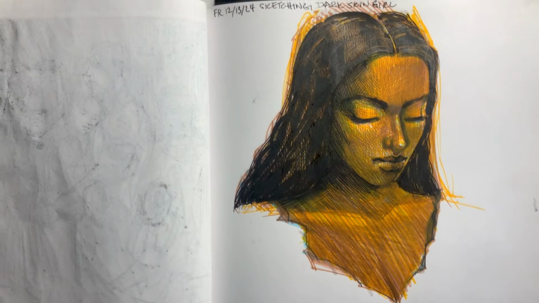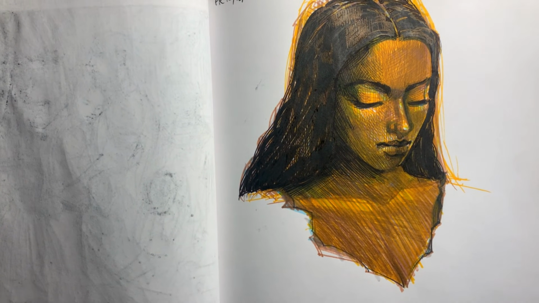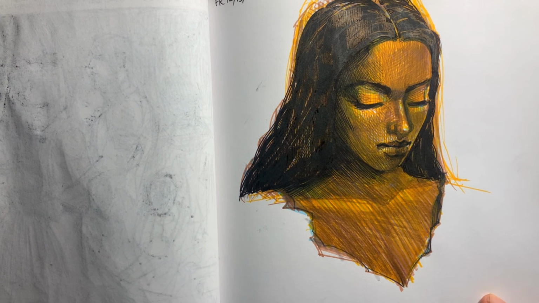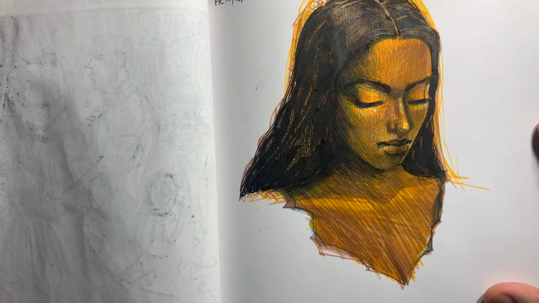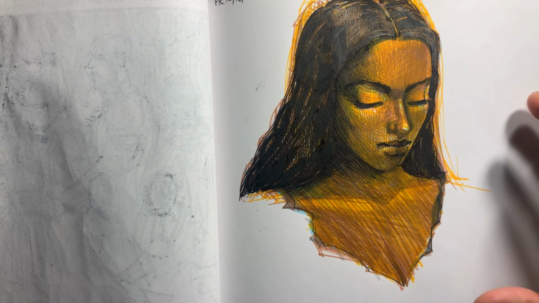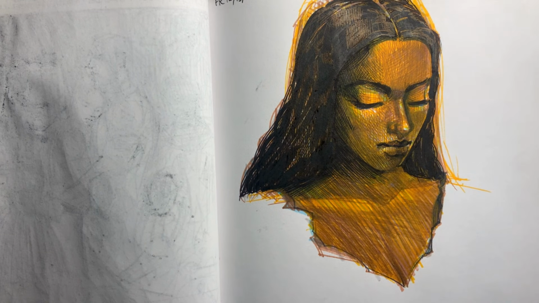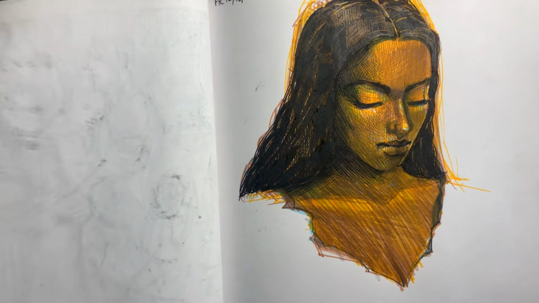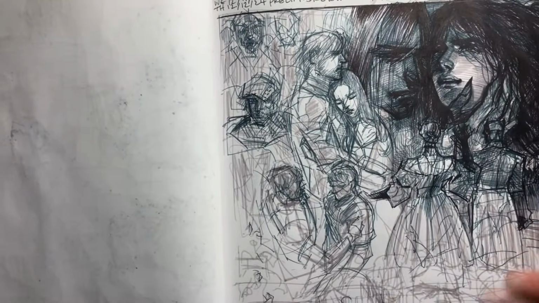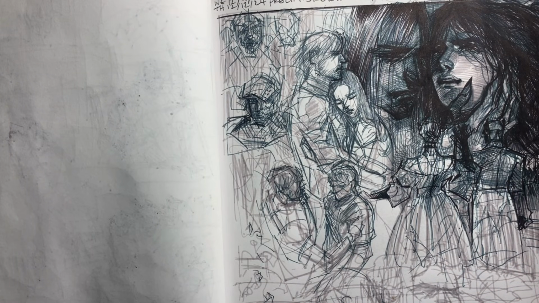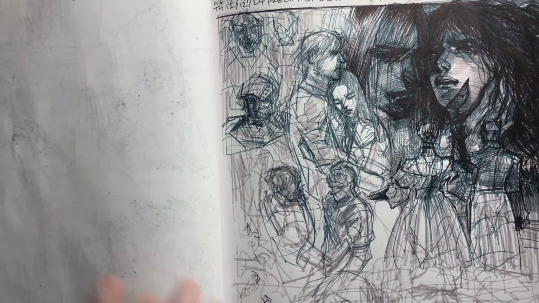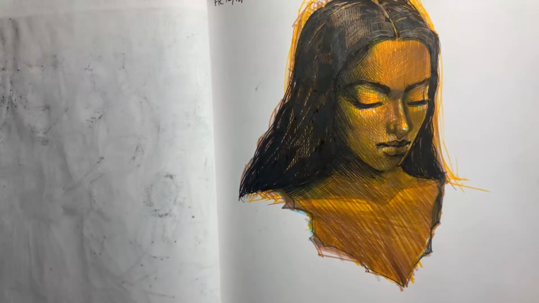I did a video of this portrait, to practice doing a dark skin tone with markers, because on this page, which is what I've been doing all week, I was using some markers and I wanted to practice some more.